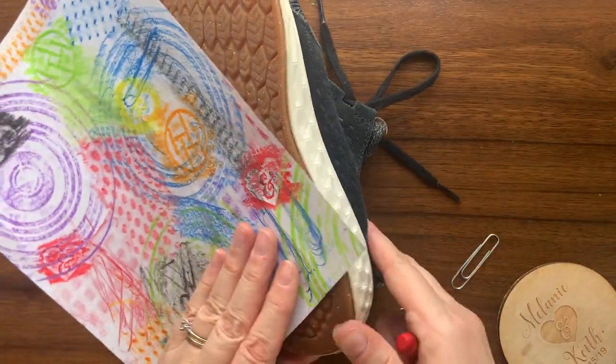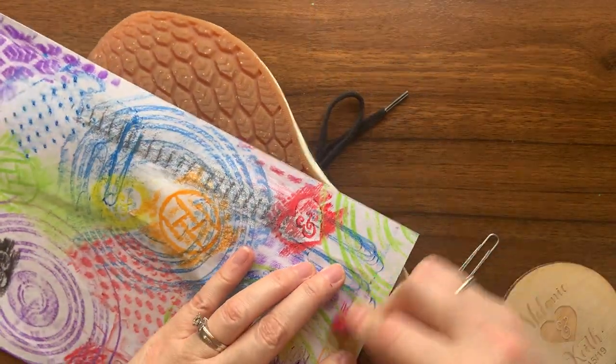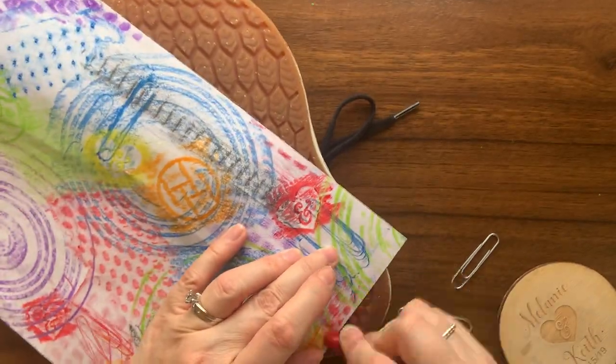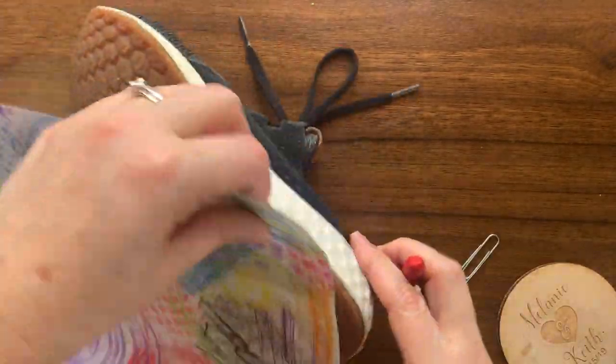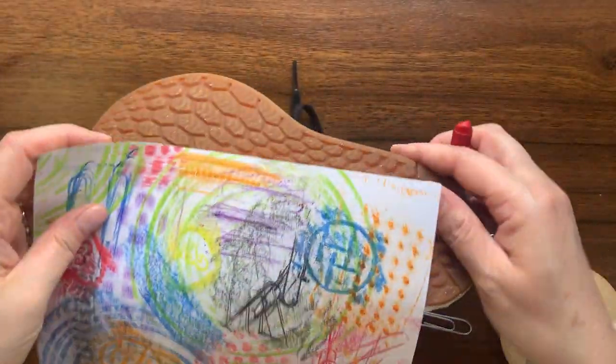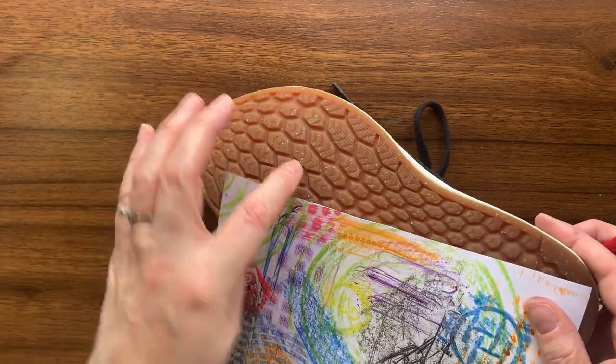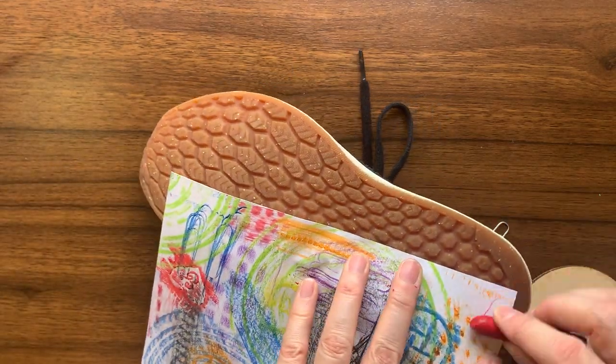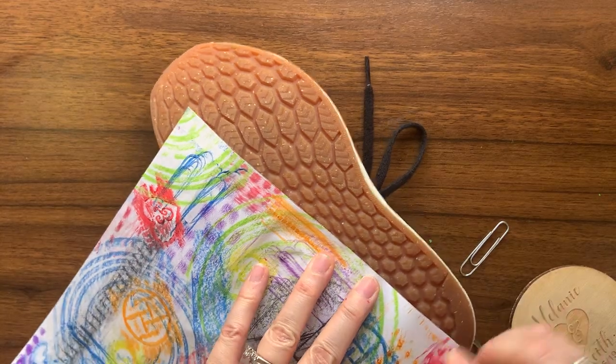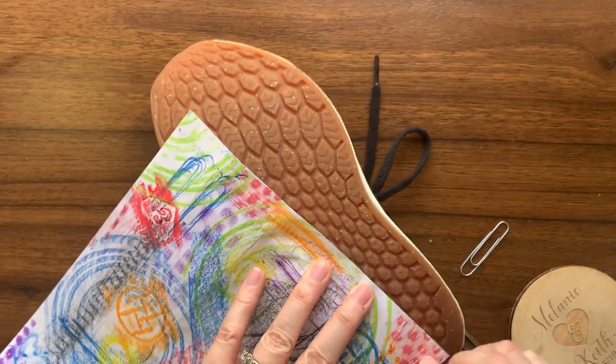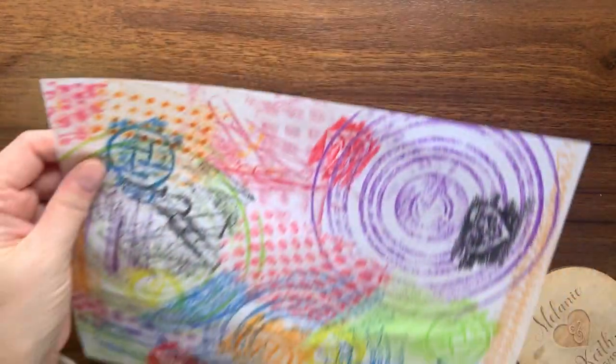Now this is, like I said, the perfect time to make sure you have as many different cool things at your disposal that you can possibly use. I have bigger shapes up here and smaller ones in the back, so I'm using the smaller shapes right now.